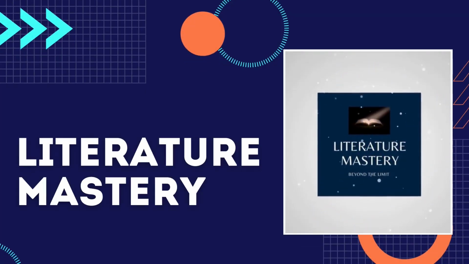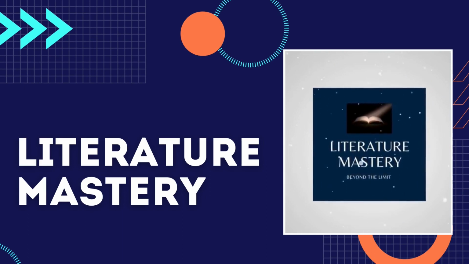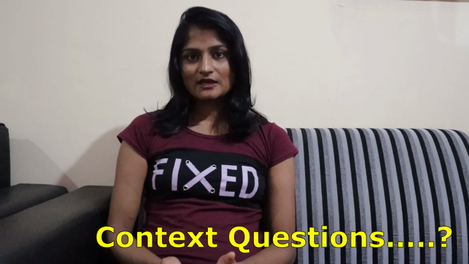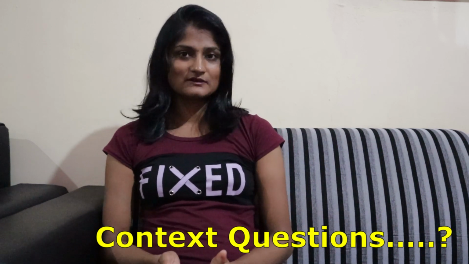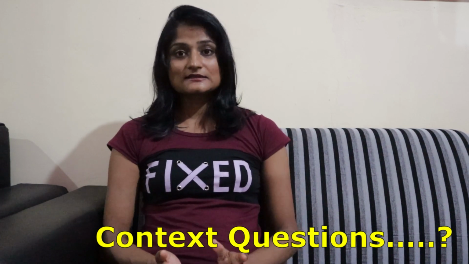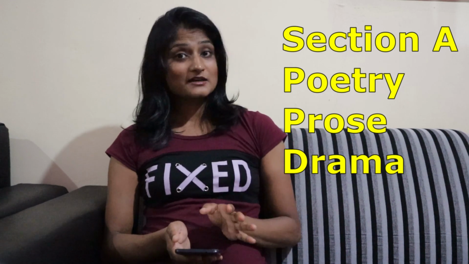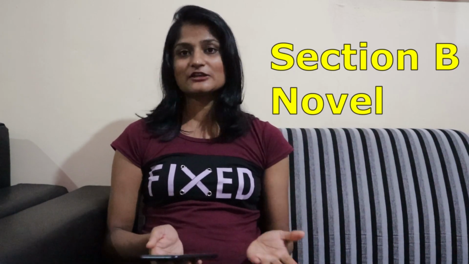So let's move to paper 1 and its structure, and how you have to answer the questions in paper 1. So children, paper 1 consists of context questions from poetry, prose, drama, and also the novel. In this paper, it has 2 parts, part A and part B. In part A, you will be given the context questions from poetry, prose and drama. And in part B, the extract is based on the novel that you are studying.